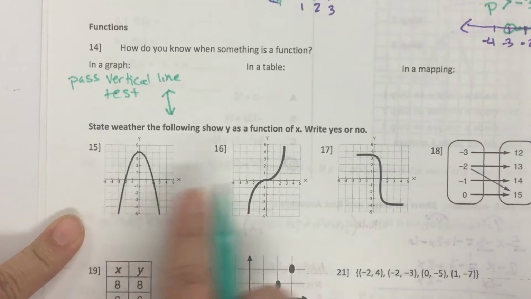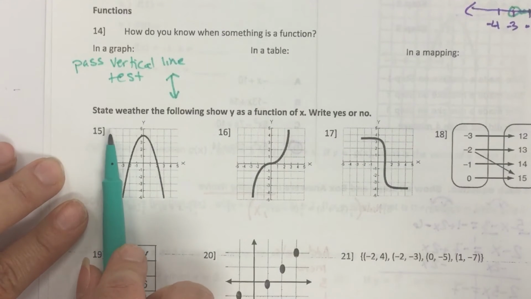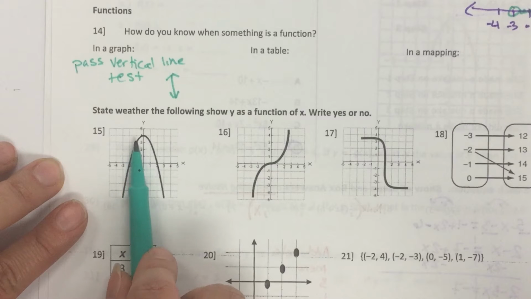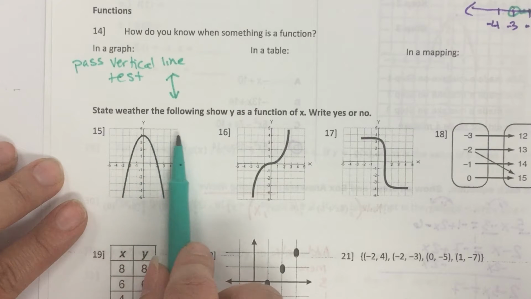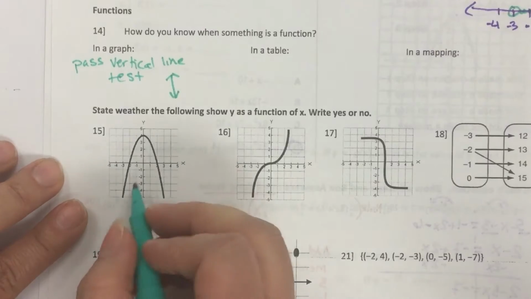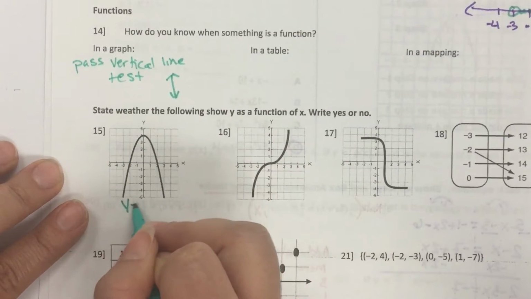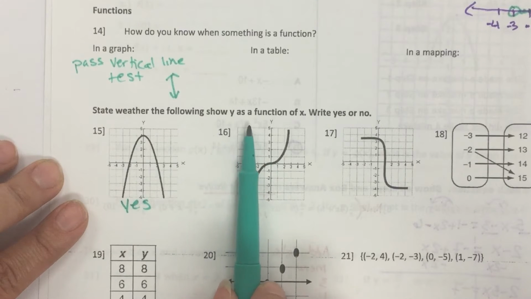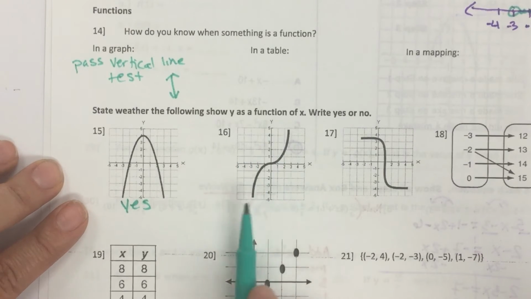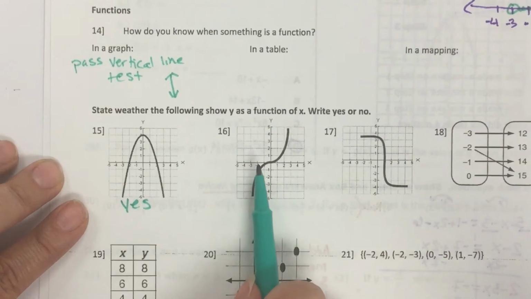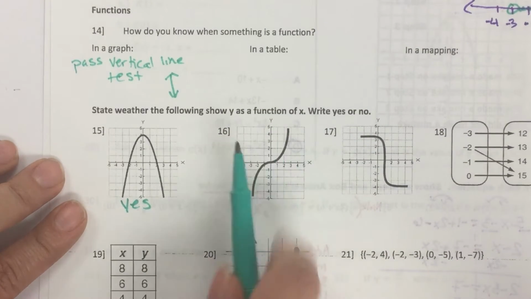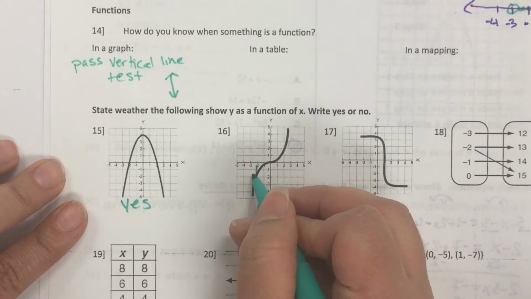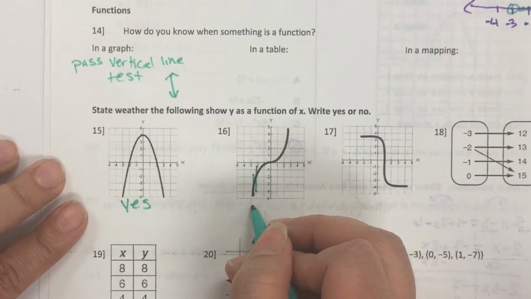So if I look at my graphs, number 15, and I just take my pencil or my pen here and I run it through, I'm only touching the graph one time all the way through. So it is a function. So here I would write yes. For 16, same thing, I run my pencil through. It gets a little steep here, but it's still yes, okay? This would only be in one spot, but the lines do get steep.